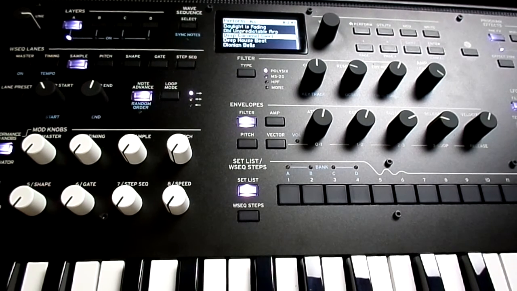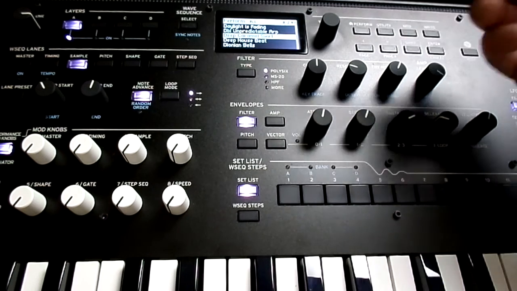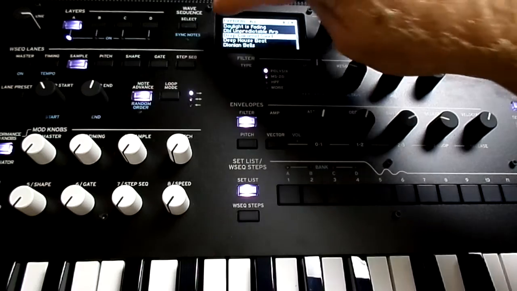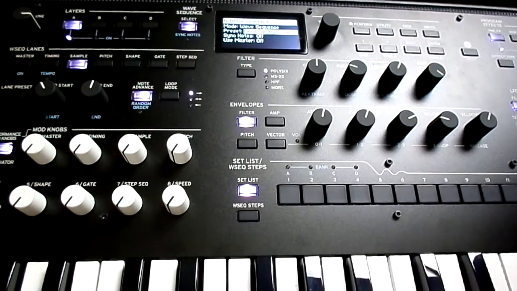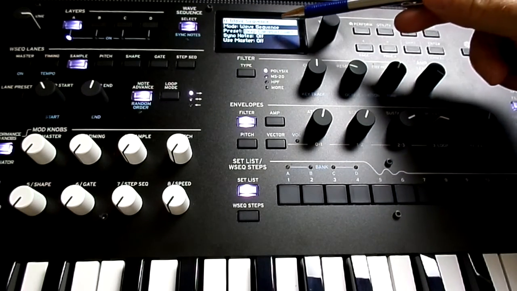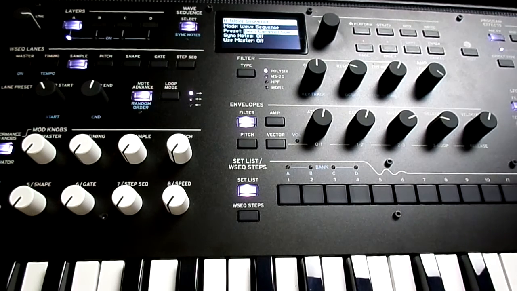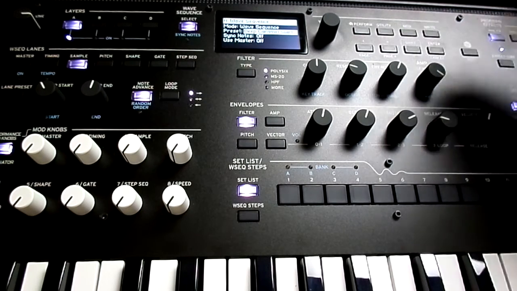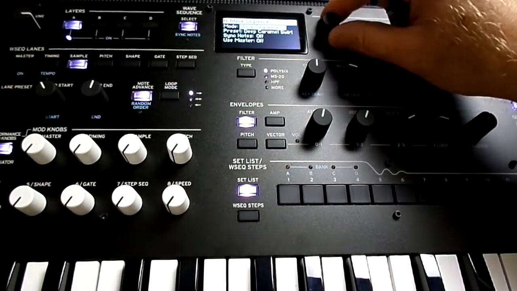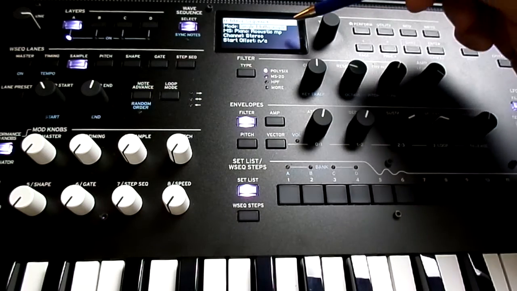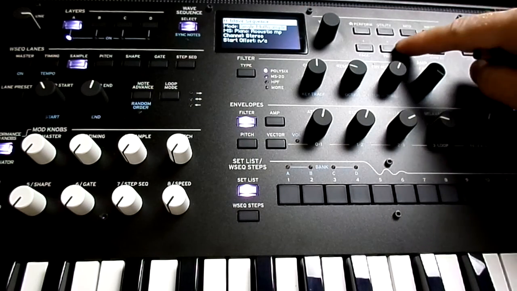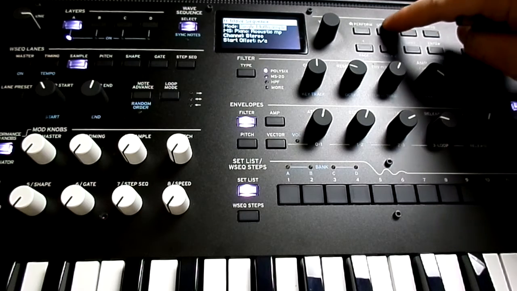However, if we go inside Deep Caramel Swirl, as we always do, let's go to the wave sequence, select. Now we see we're in the wave sequence menu. We'll left arrow up to wave sequence, go to single multi-sample, then go to utility.